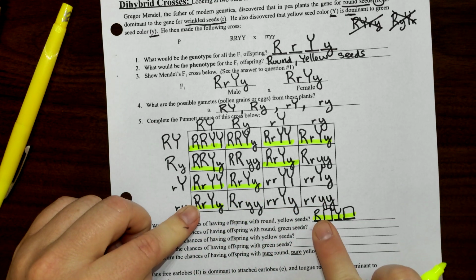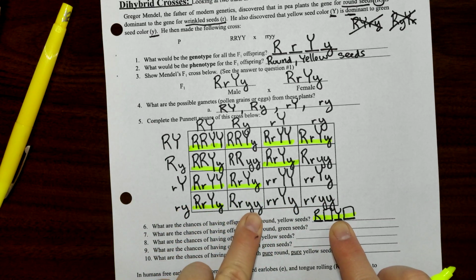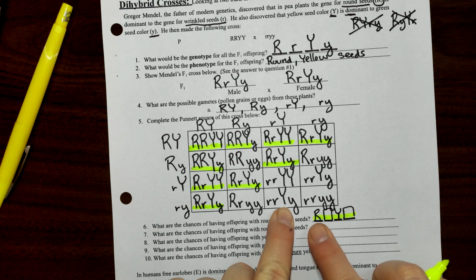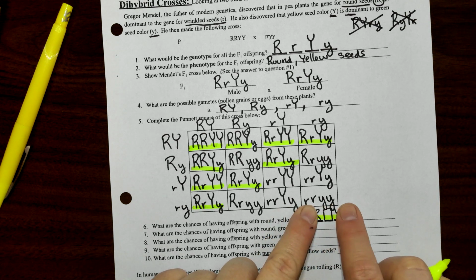Okay, we've got, yep. This one doesn't have the big Y. This one doesn't have the big R. And this one doesn't have either.